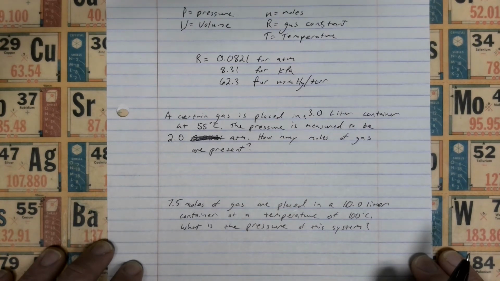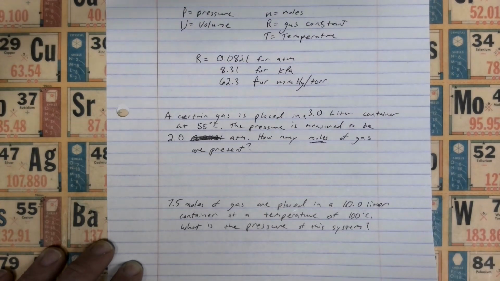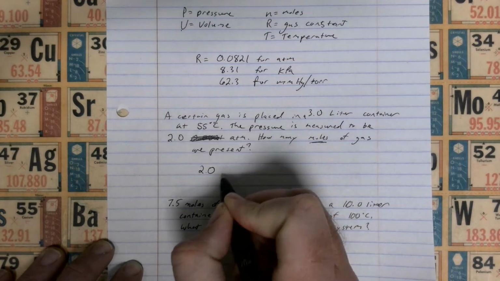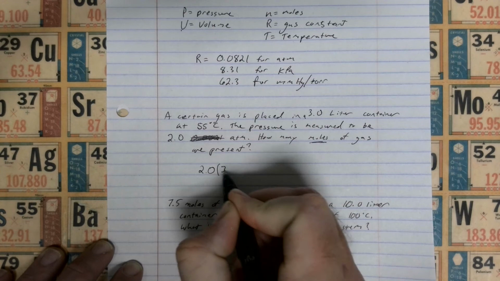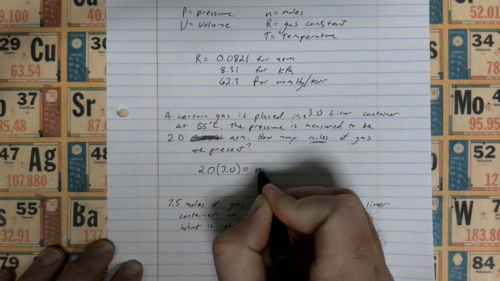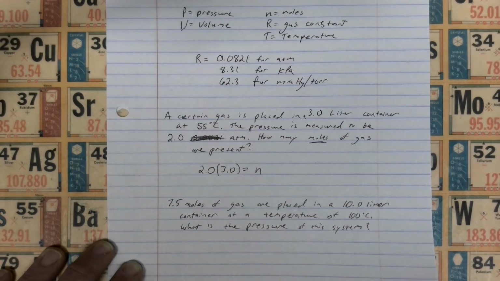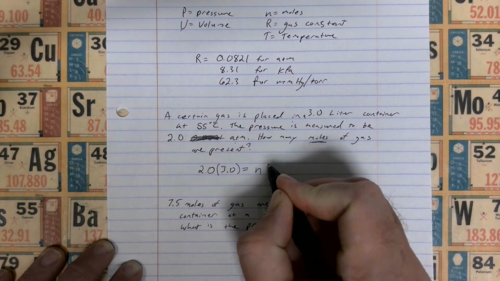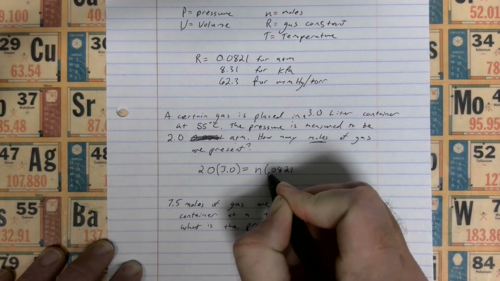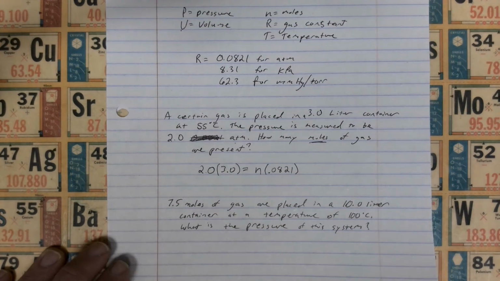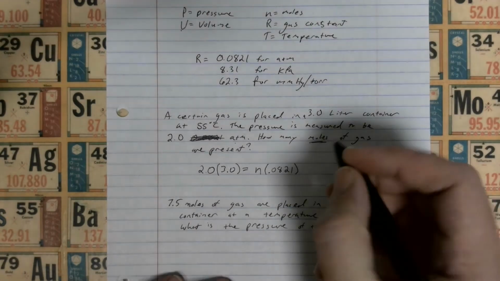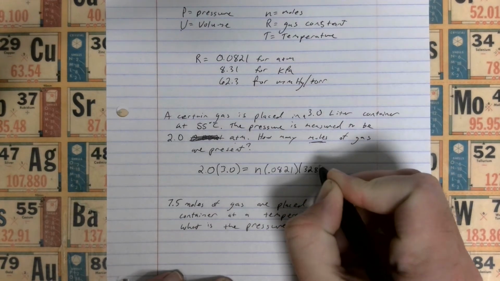So the question is asking us for moles, so we're solving for n. So my pressure is 2 atmospheres. My volume is 3 liters, so P times V equals n, that's my unknown, that's what I'm trying to solve for, times R. Since our pressure is in atmospheres, we're going to use the 0.0821, and then my temperature is 55 Celsius, which is equal to 328 Kelvin. So add 273, you get 328 Kelvin.